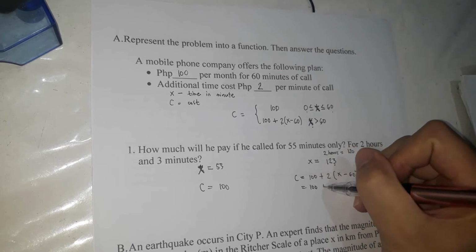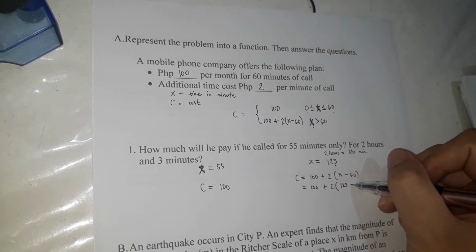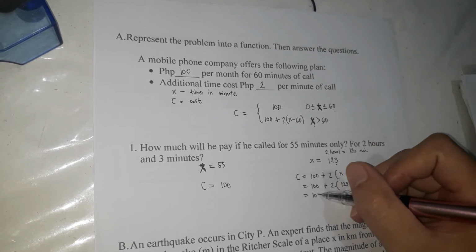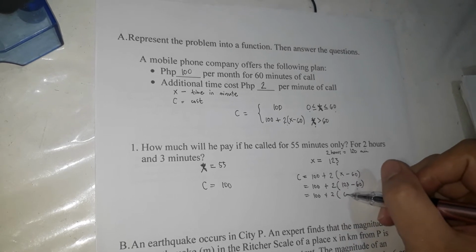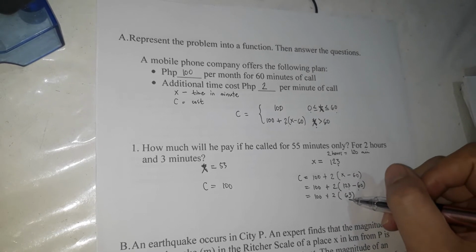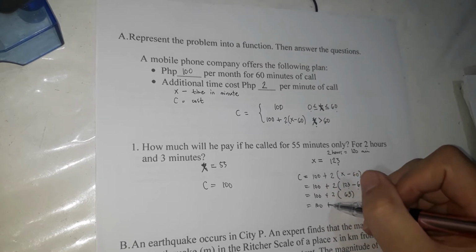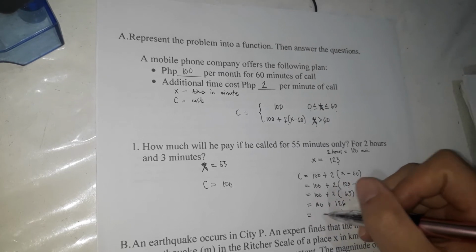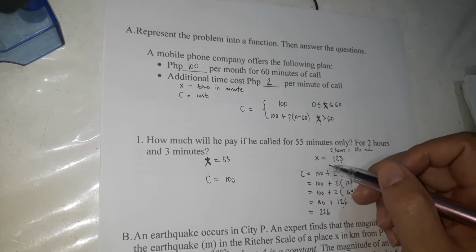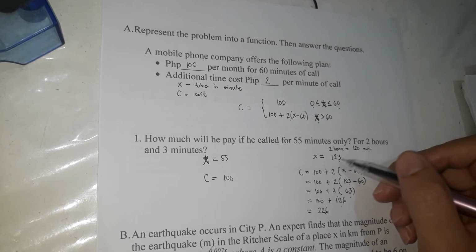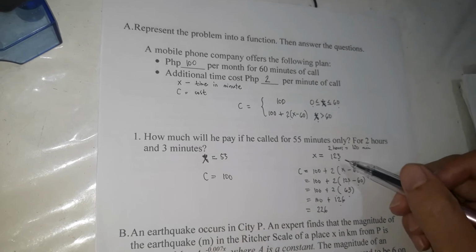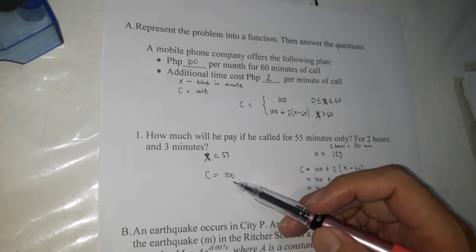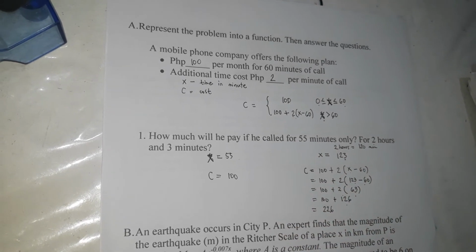So, 100 plus 2 times 123 minus 60. Ang x, papalitan mo lang ng 123. So, 100 plus 2 times, minus muna, 123 minus 60 is 63. 2 times 63 is equal to 126. Tapos kung i-plus mo sa 100, it's 226. Ibig sabihin kapag ang nagamit mo na minutes is 2 hours and 3 minutes or 123 minutes, ang babayaran mo is 226. Kapag 55 minutes lang, that's 100. So that's problem number 1.